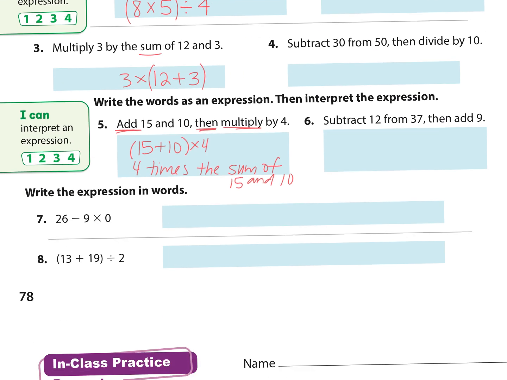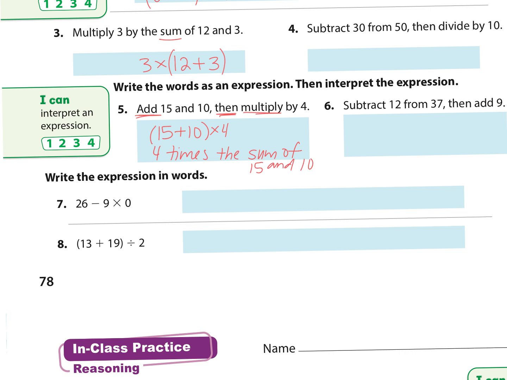The next part, number 7. Remember, we're doing the odds. You're going to do the evens in a minute with your table and check them. So number 7 says 26 minus 9 times 0. We want to write this in words. So what could I say? Yes. 9 times 0 is 0 minus 26, or 26 minus 0. So I want to talk about 9 times 0, and then that taken away from 26.